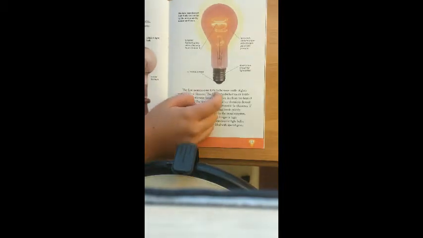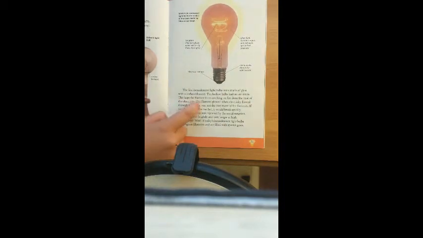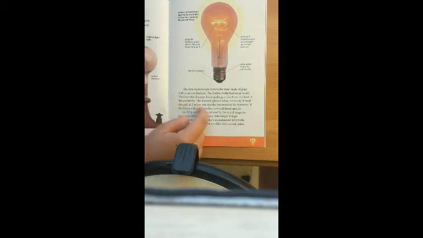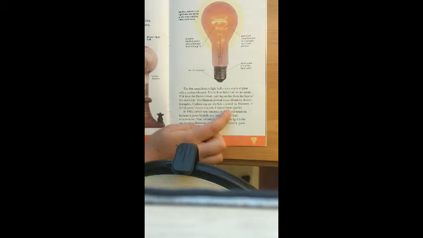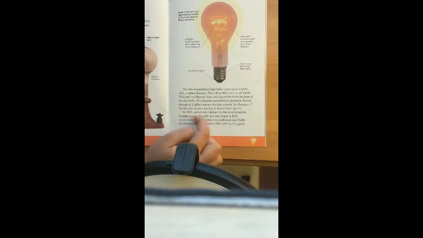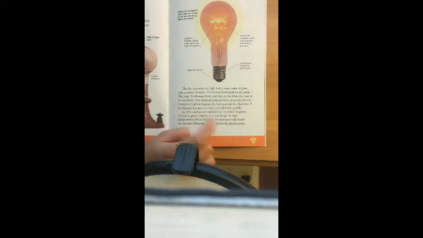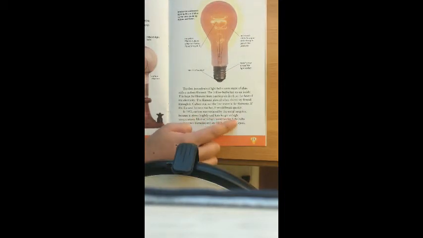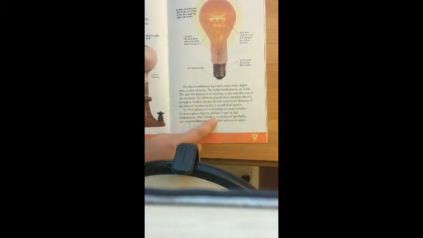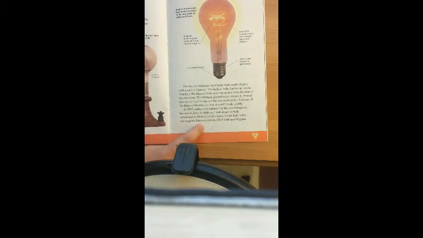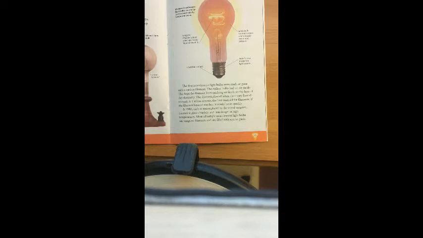The first incandescent light bulbs were made of glass with a carbon filament. The hollow bulbs had no air inside. This kept the filament from catching on fire from the heat of the electricity. The filament glowed when electricity flowed through it. Carbon was not the best material for filaments. If the filament became too hot, it would break quickly. In 1913, carbon was replaced by the metal tungsten because it glows brightly and lasts longer at high temperatures. Most of today's incandescent light bulbs use tungsten filaments and are filled with special gases.